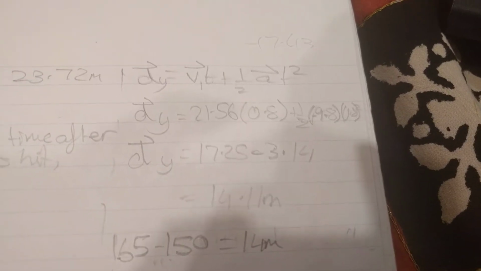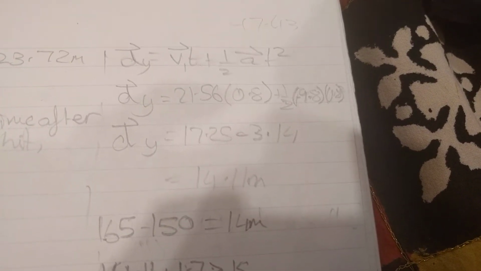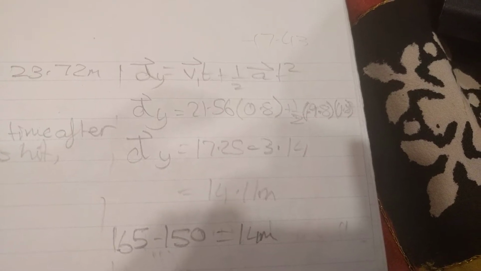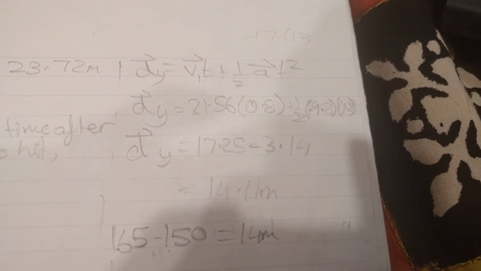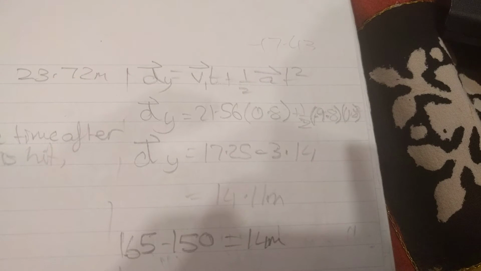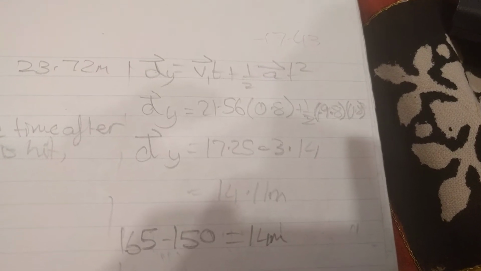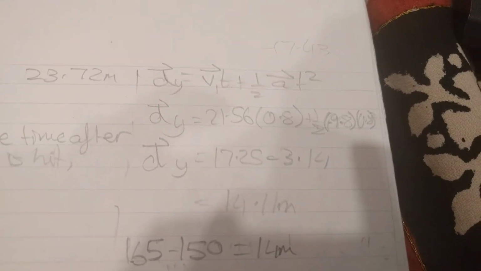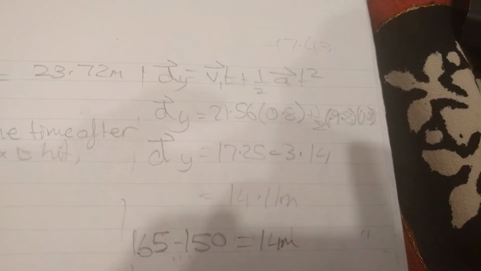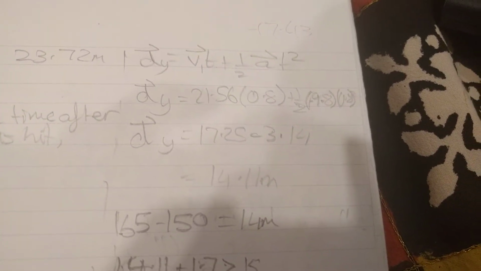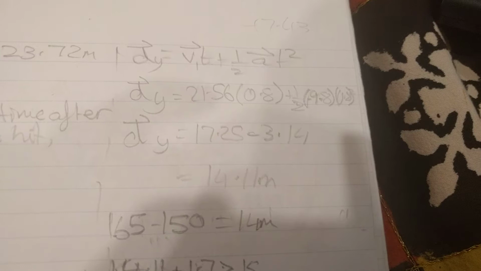So now we use this formula here. This is a formula from kinematics. It's vertical displacement, or any form of displacement actually. Displacement equals initial velocity multiplied by time plus 1/2 multiplied by acceleration multiplied by time squared.